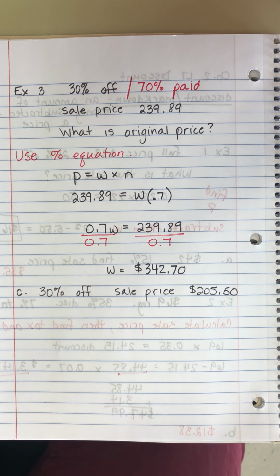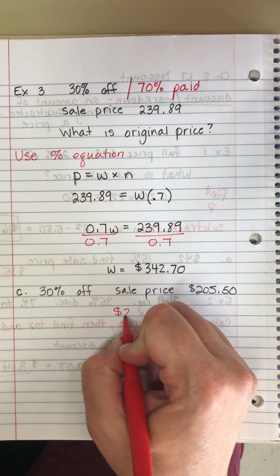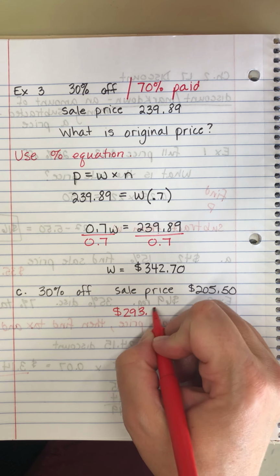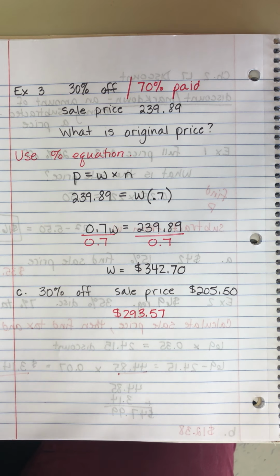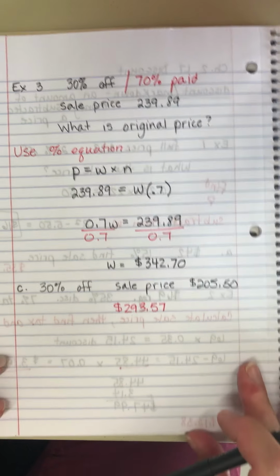All right, the answer to C is $293.57. If you did not get that correct, I want you to circle, and we'll definitely go over those tomorrow because those are a little harder for kids to grasp. All right, final example is example 4.